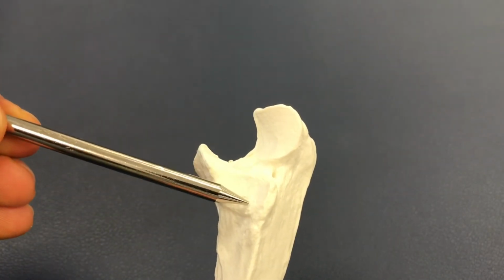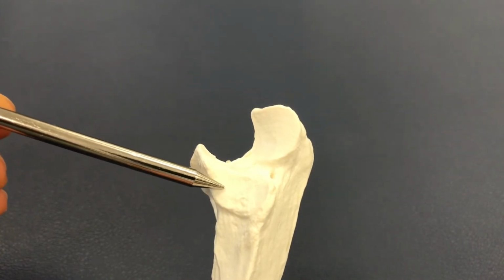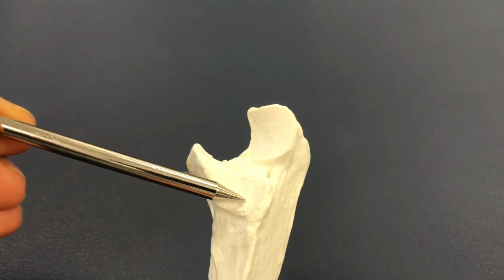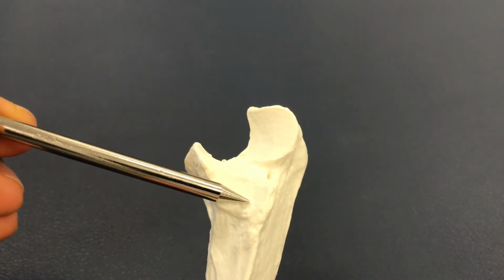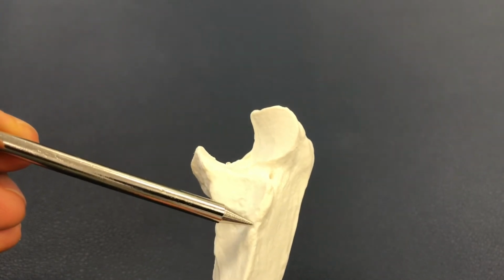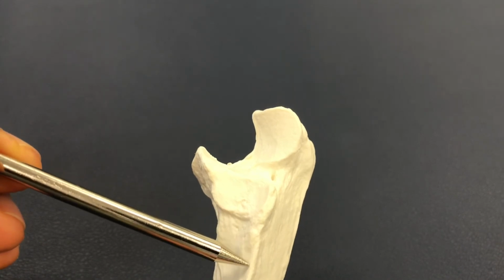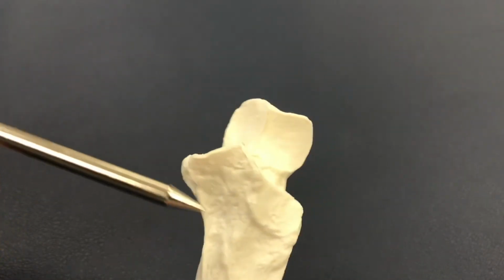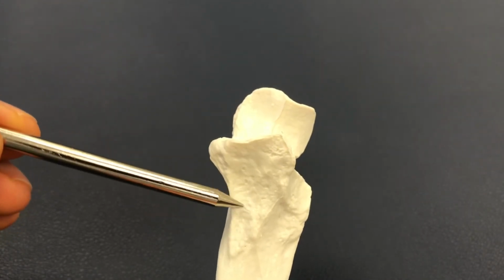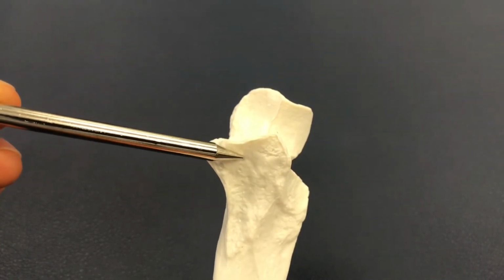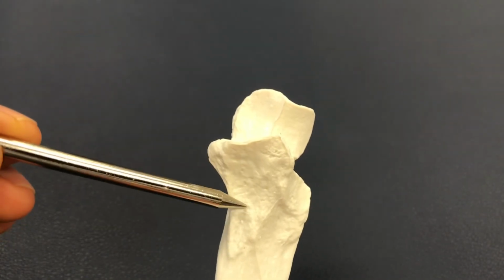Just distal to this, on the lateral side, is an indentation known as the radial notch that houses the head of the radius and forms part of the proximal radio-ulnar joint. This ridge of bone extending below it is known as the supinator crest. Finally, this roughened area just distal to the coronoid process is known as the ulnar tuberosity.